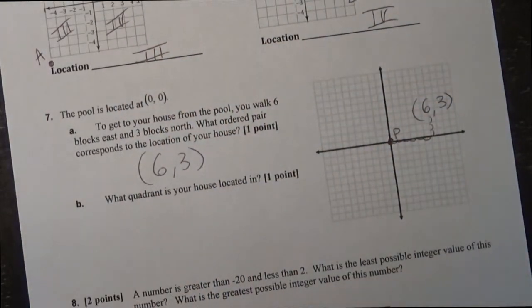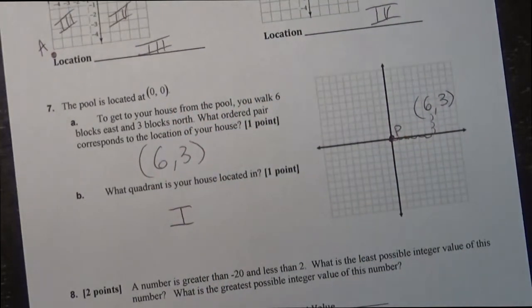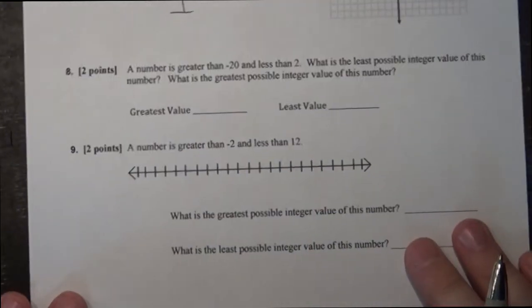It says what quadrant is your house located in? Well, that's obviously quadrant 1. So although number 7 looks maybe tough on the surface, it's actually a very easy question for us to answer.